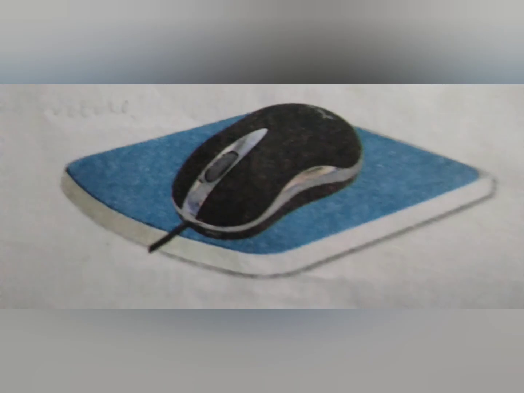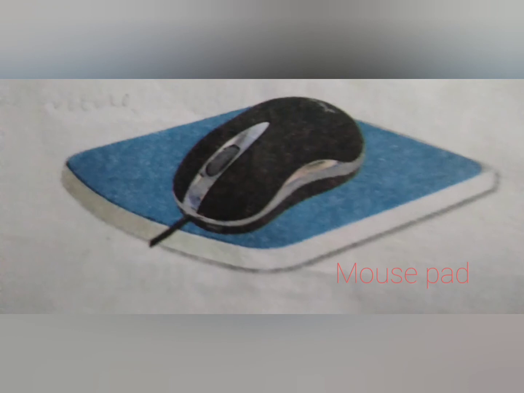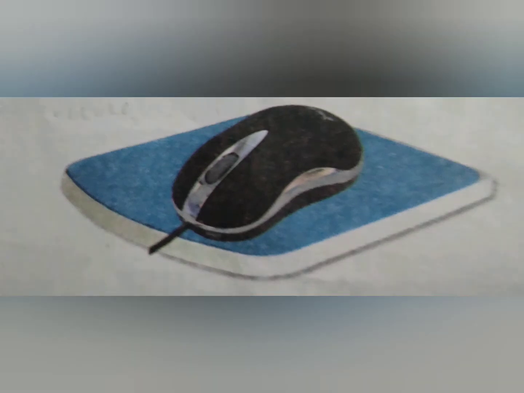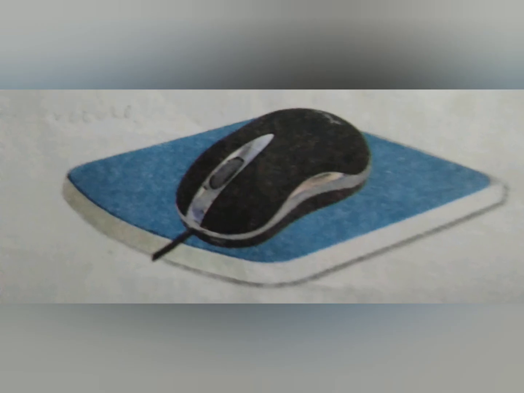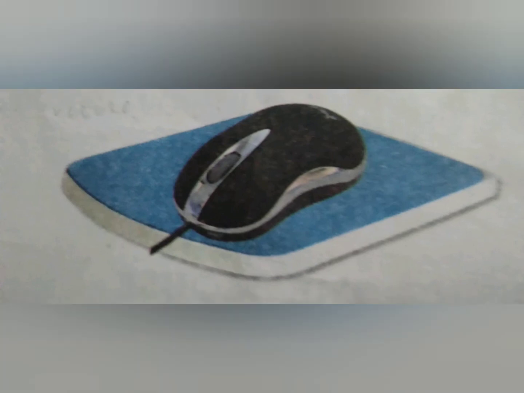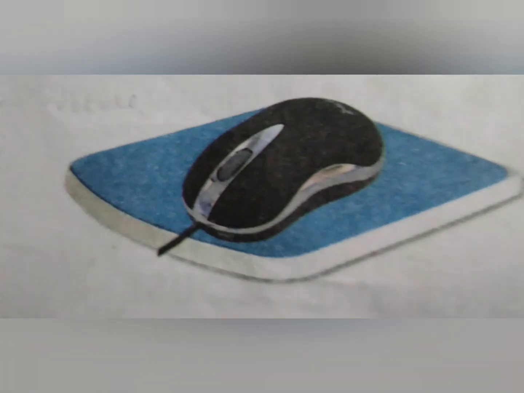Next is the mouse pointer. When we move the mouse on the mouse pad, the pointer on the screen will move exactly the same way. This is called pointing. So the mouse is also known as a pointing device. Mouse is also known as what? Pointing device.